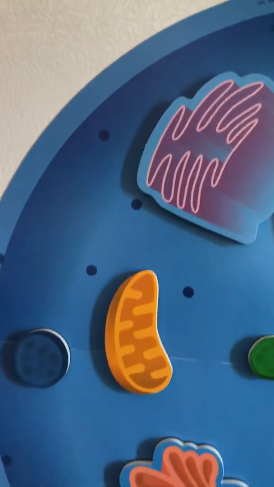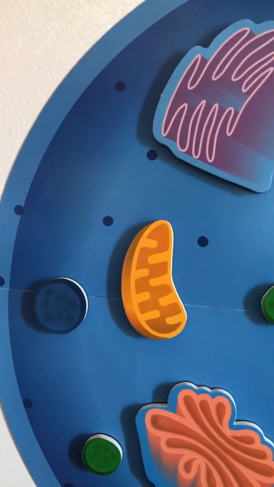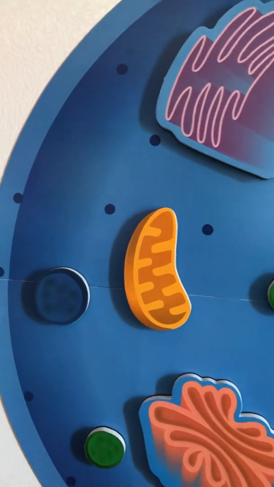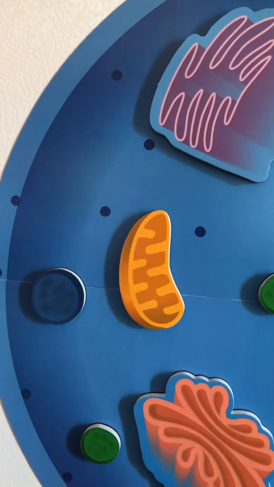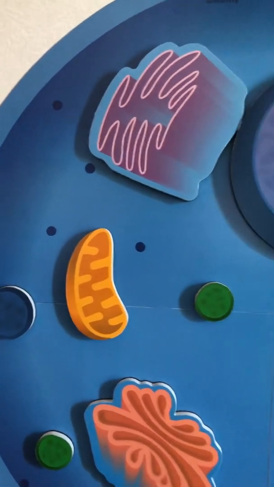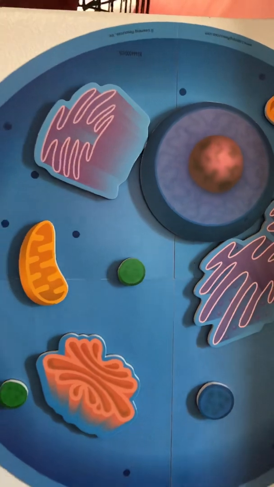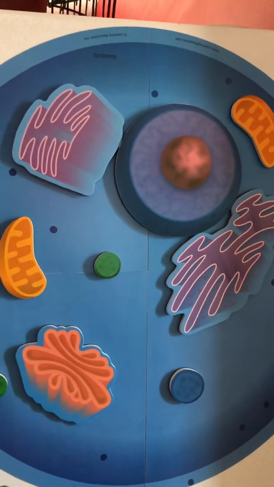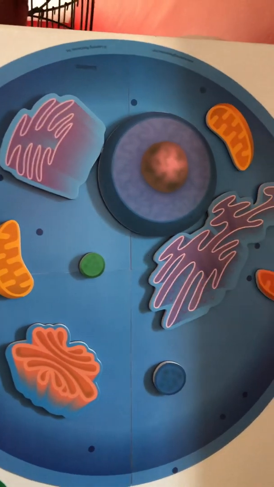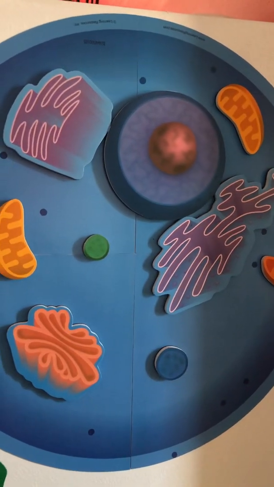This outer coating is the cell membrane. It regulates what gets in and out of the cell. Animal cells do not have a cell wall, so you won't see a cell wall for the animal cells. Now this is just a generic or typical animal cell. There are other organelles inside there, but these are some of the main big basic ones inside a eukaryotic animal cell.